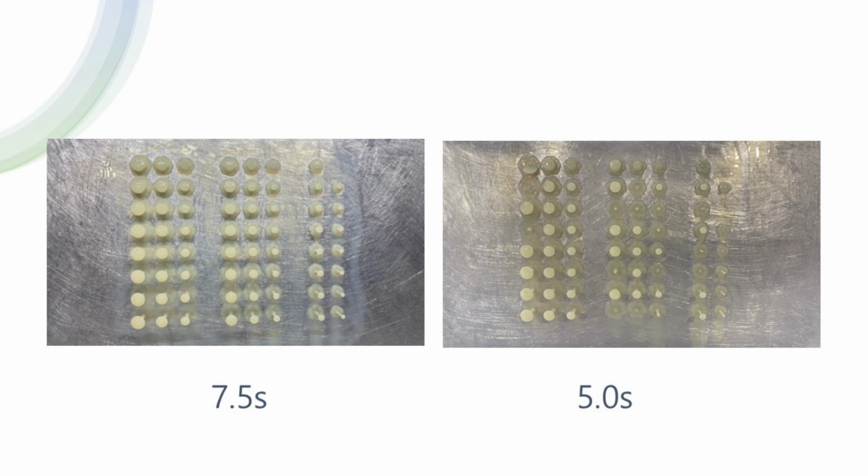The image illustrates an experiment with 3D printed pillars and structures, each printed using different exposure times. On the left side, pillars and structures printed with a 7.5-second exposure time show a single failure, while the right side, printed with a 5.0-second exposure time, exhibits about half of them failing. This visual representation clearly demonstrates that too short an exposure time can prevent sufficient curing of the resin, leading to weakened structures.